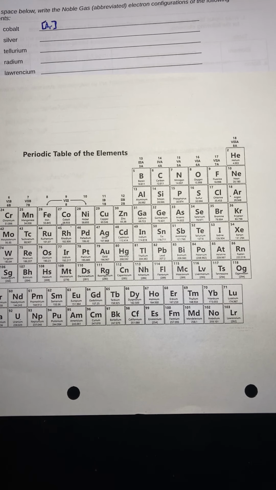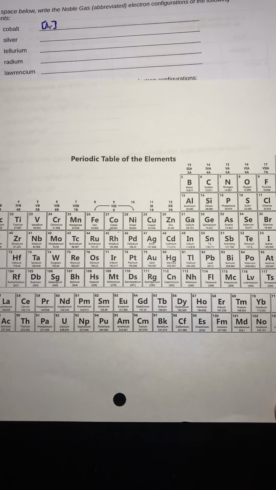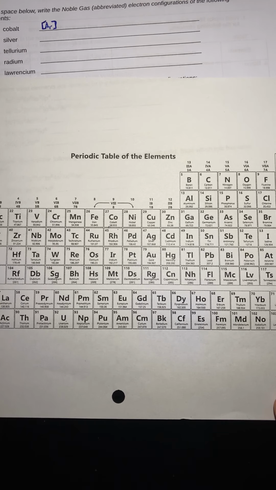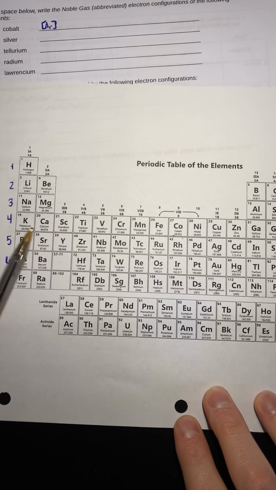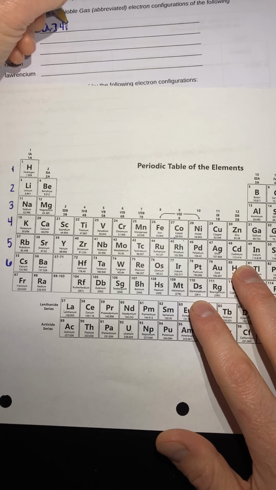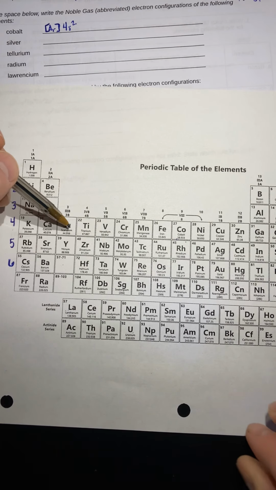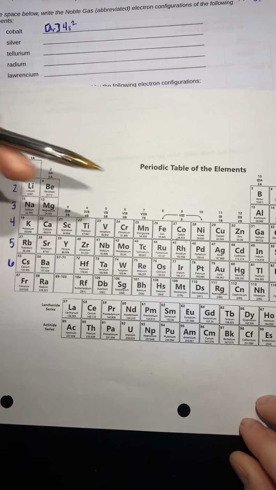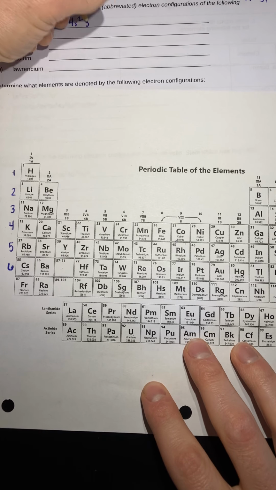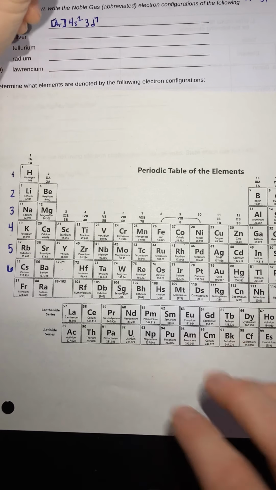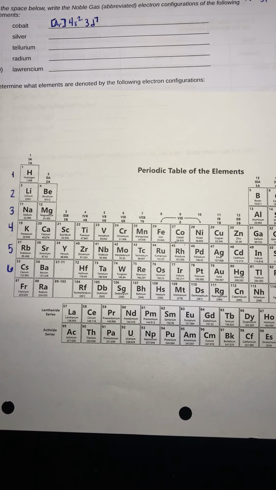Wait, so what do you write in the bracket? You would write argon, AR. You just write the symbol. Then after that, would you write the configuration? Yeah, from that point on, you write whatever comes after argon. So you would write 4s2 and then 3d, 1, 2, 3, 4, 5, 6, 7 to get to cobalt. So 3d7. So you basically skip everything. That's so much easier. That's the abbreviated configuration.